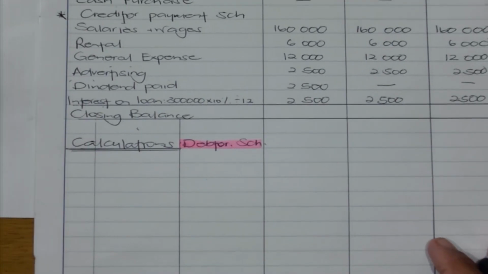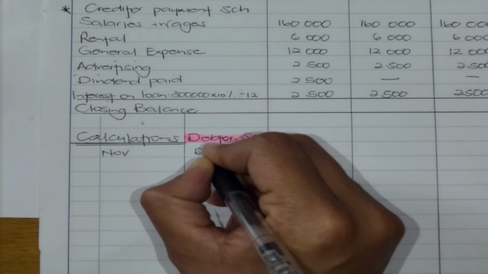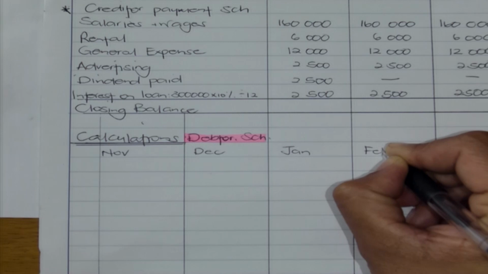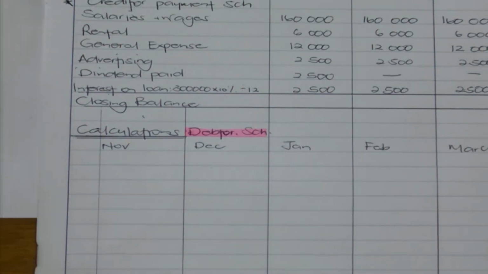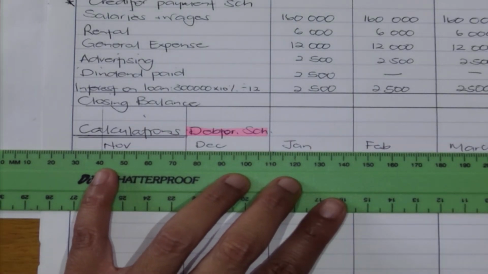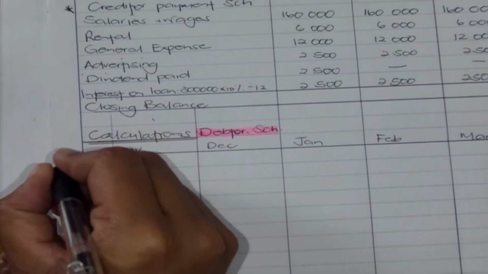Okay, so then you go and you say November, December, January, February, and March. And then on the side, you also go and account for it.